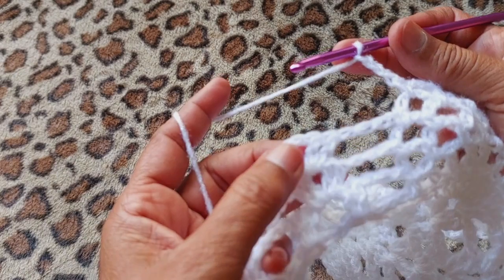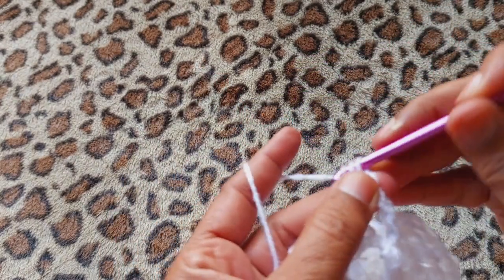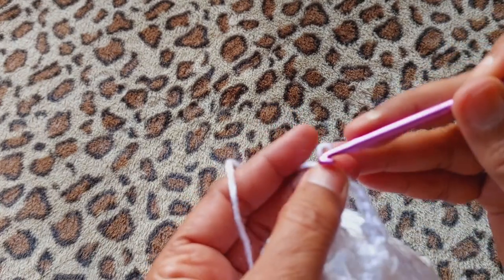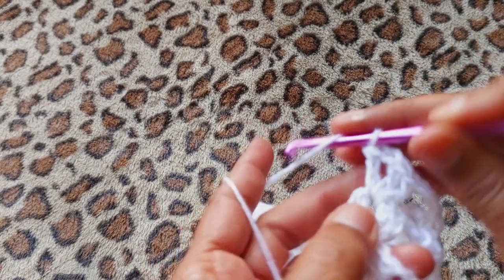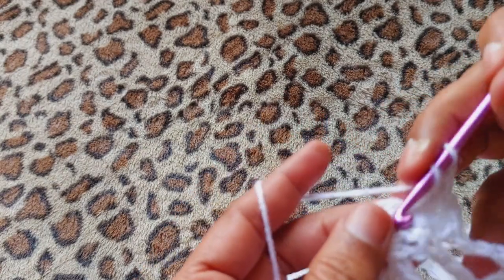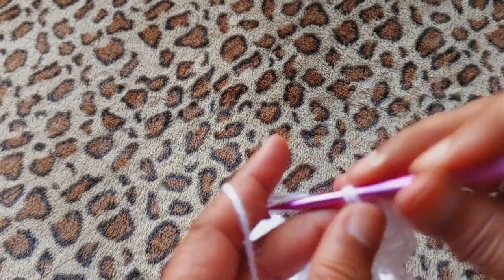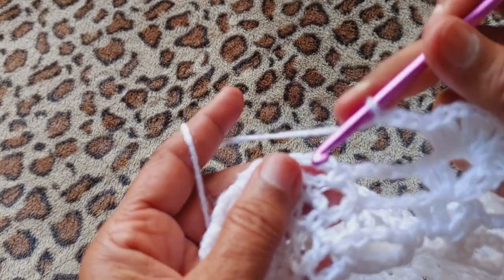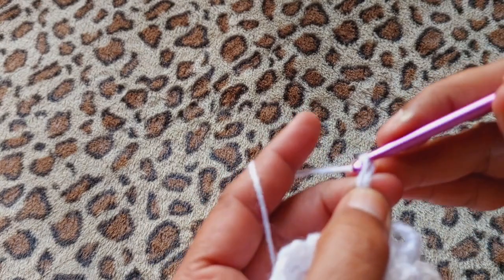Now we have to make 1.5 cluster stitch. So 2 DC, 1 chain, 2 DC, and again I will make 1 chain and 2 DC in the same chain space. Chain 3. I am into the next pineapple. So 5 chain 3 spaces will become now 4.